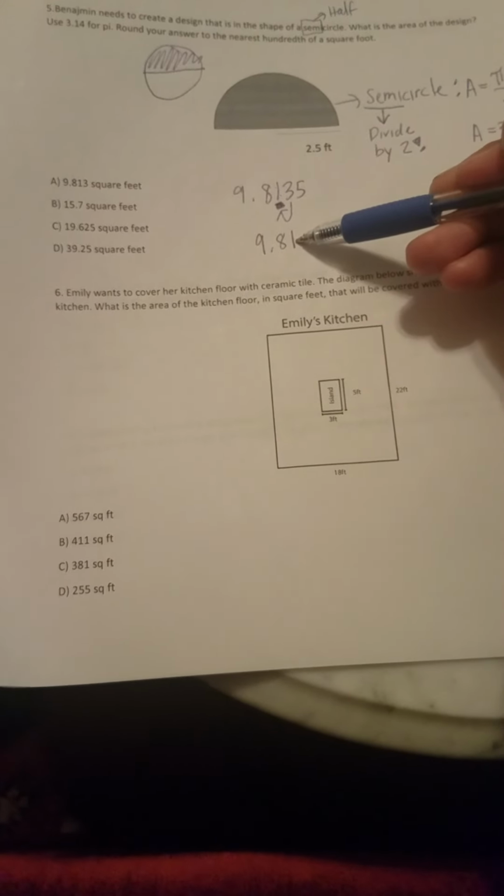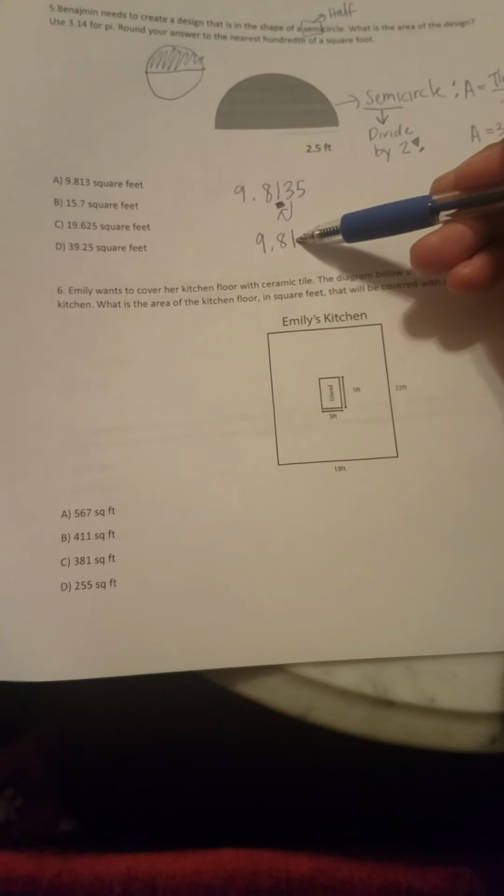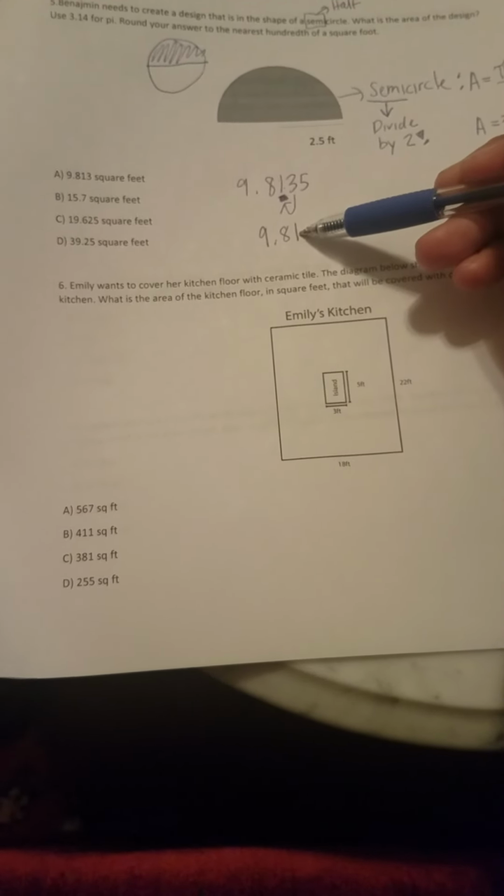But I don't see 9.81 all by itself, so I think it was supposed to round to the nearest thousandths. So if I was doing that, I would look for the thousandths place. So tenths, hundredths, thousandths, underline that. See what happens. I'm sorry, this should have been 2.5.